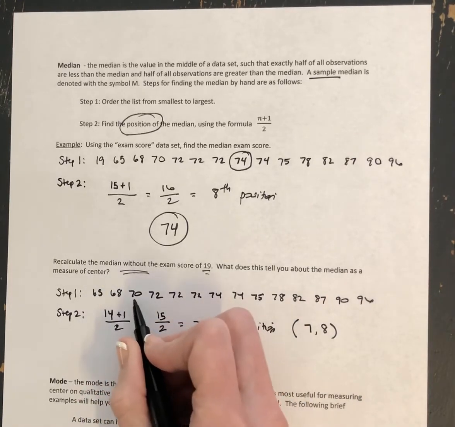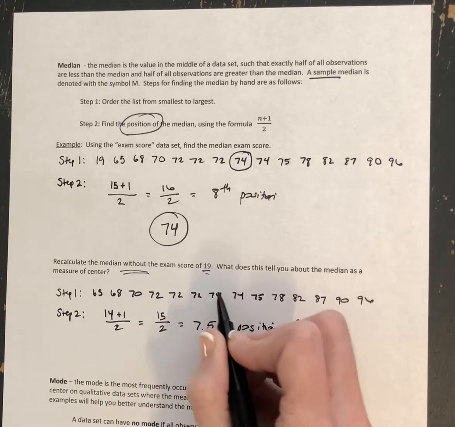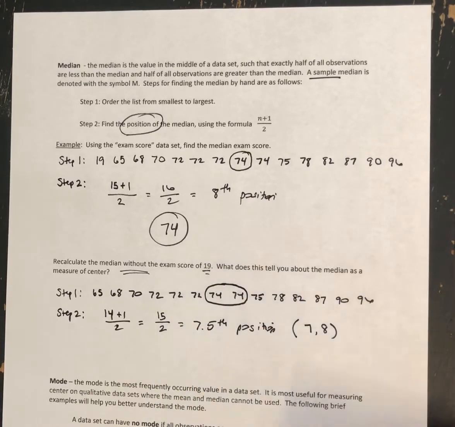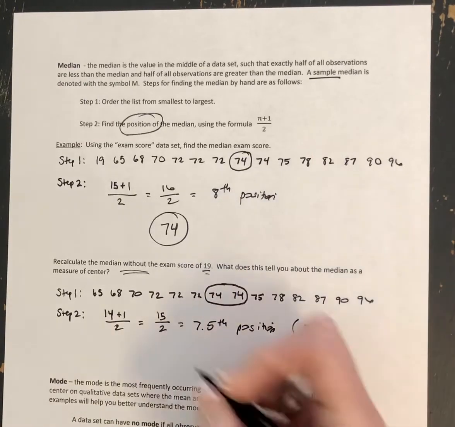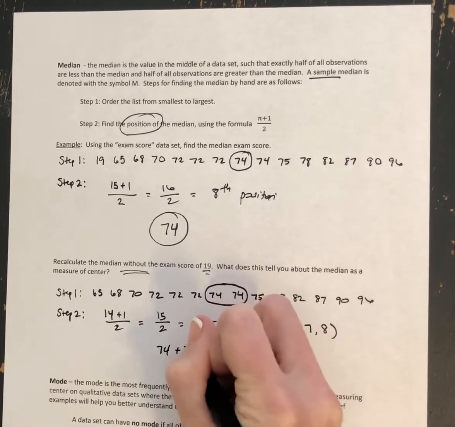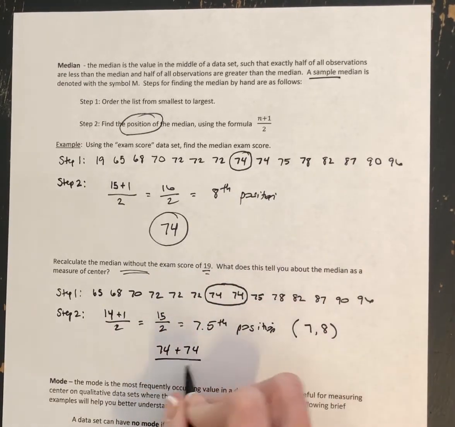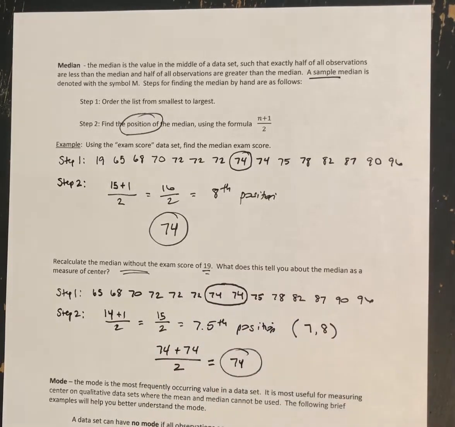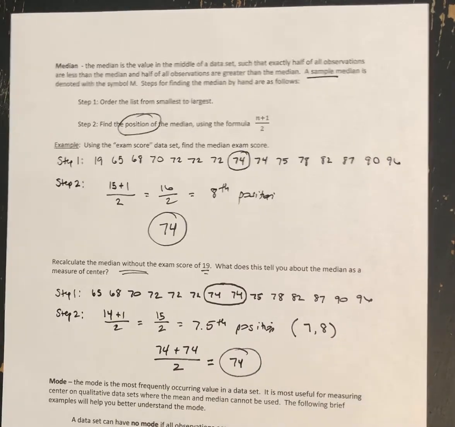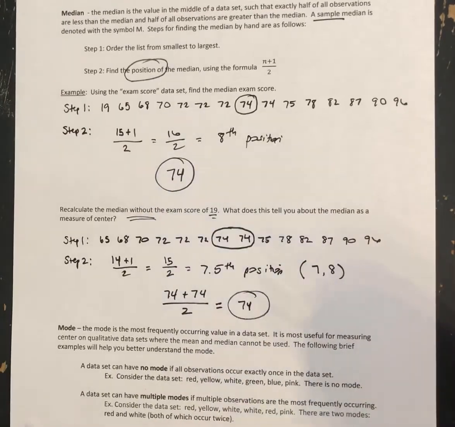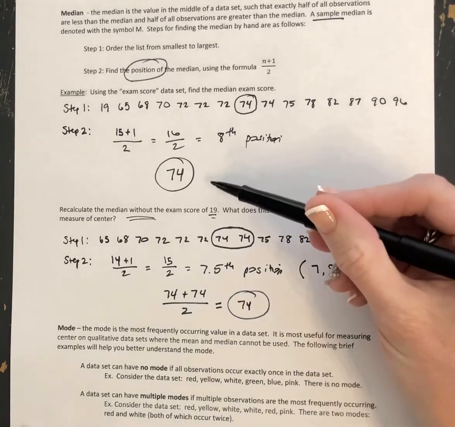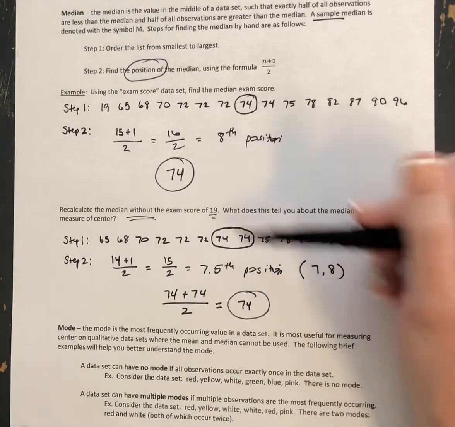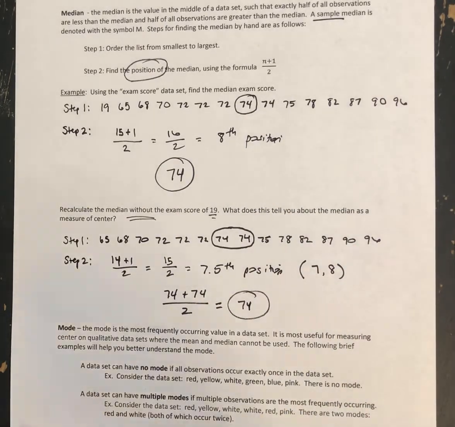So 1, 2, 3, 4, 5, 6, 7, and 8. So I've got those two values. So in this case, since they're the same, I would just take 74. If they were different, just so you know what we would do, we would add those two values together, divide by 2, and whatever we got would be our median. So you'll notice here that whereas that mean changed fairly significantly with dropping the 19, the median in this case didn't change at all. Sometimes it will change, but usually not dramatically.